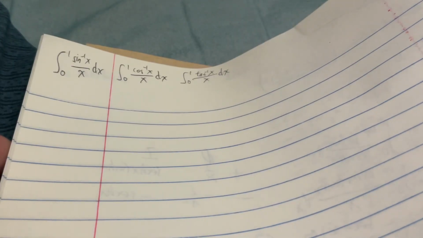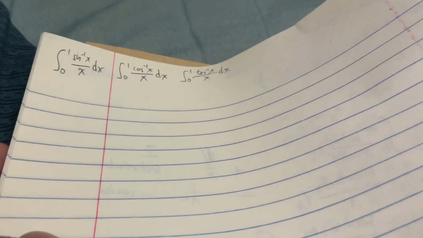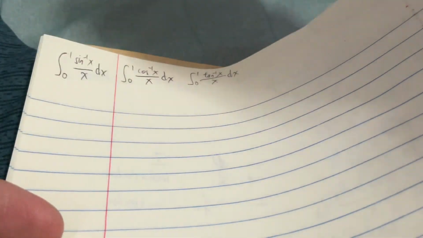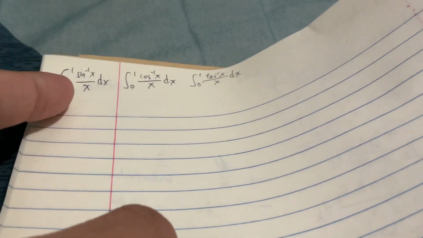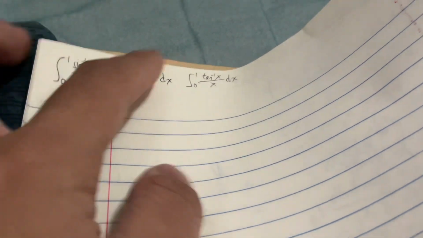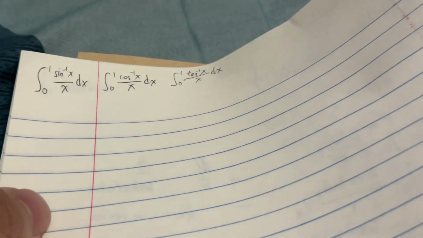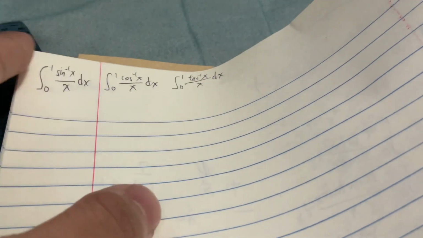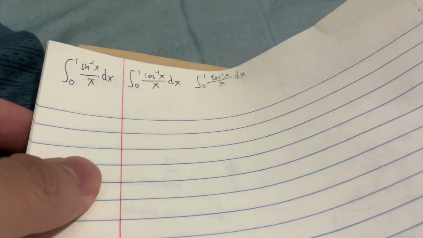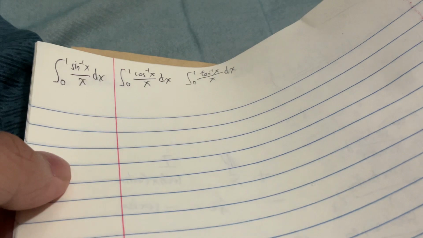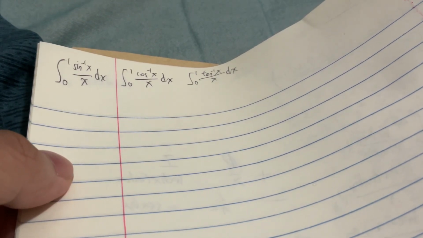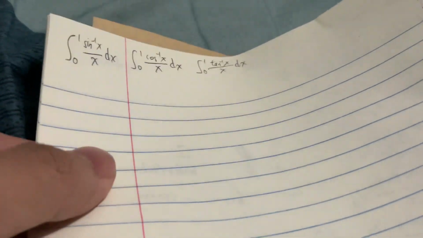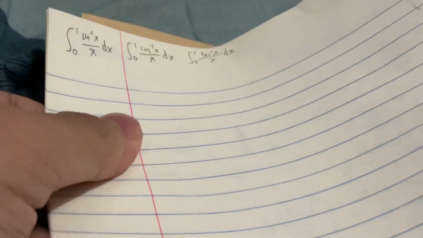Welcome to Feynman's Technique. Today we are going to do three similar integrals. They are these three integrals, all evaluated from 0 to 1, and they are functions over x, and these three functions are all inverse functions. Of these three integrals, only one of them is a divergent integral. So now we are going to do the first integral first.